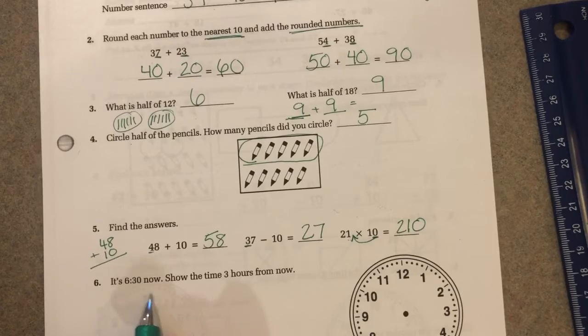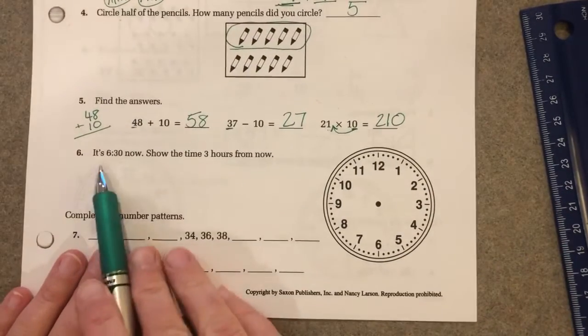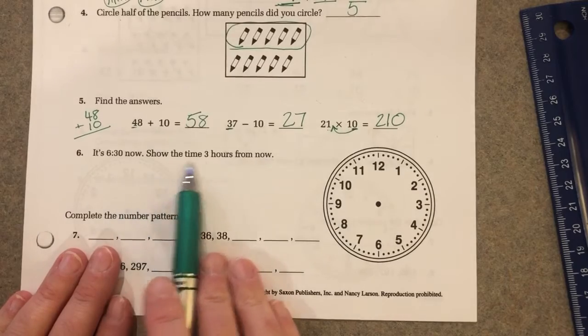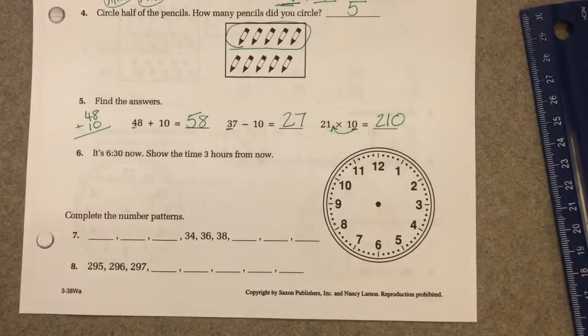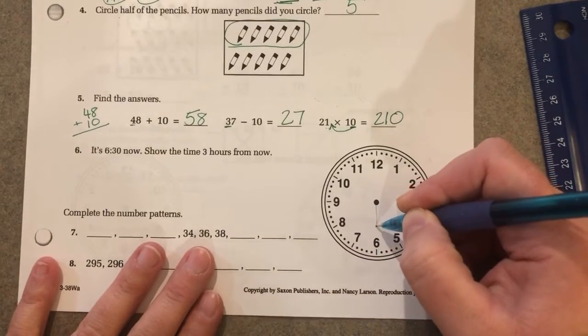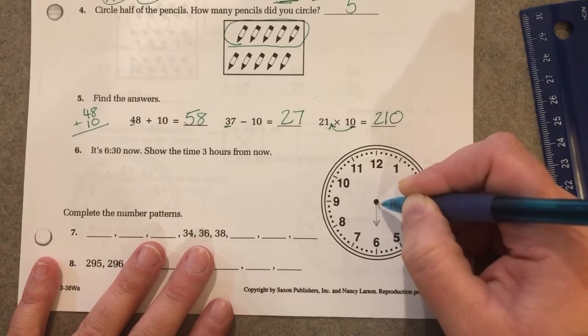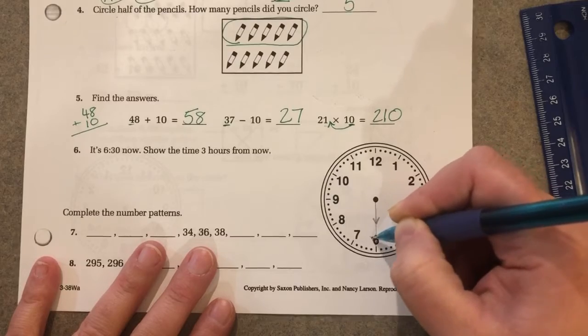It's 6:30 now. Show the time 3 hours from now. So I'm going to use my pencil and I'm gonna do 6:30. And 6:30 is a weird one to write because the hands completely overlap each other.